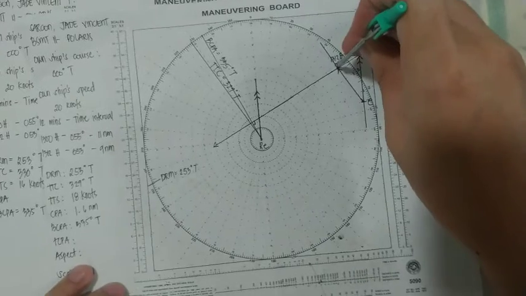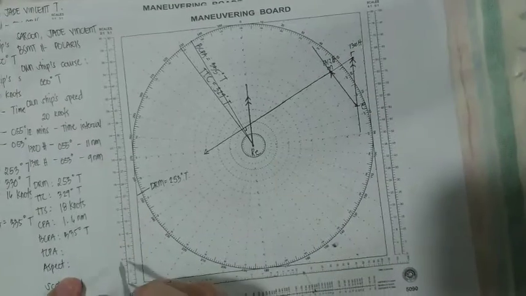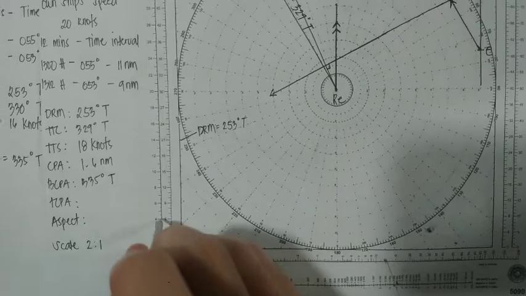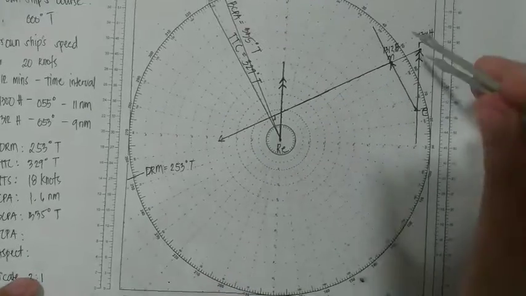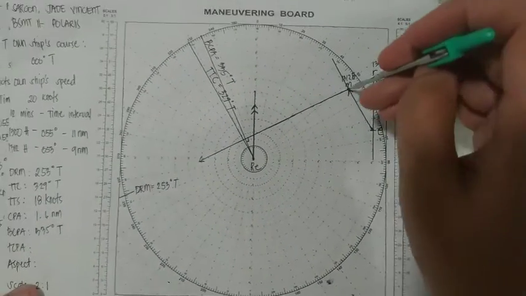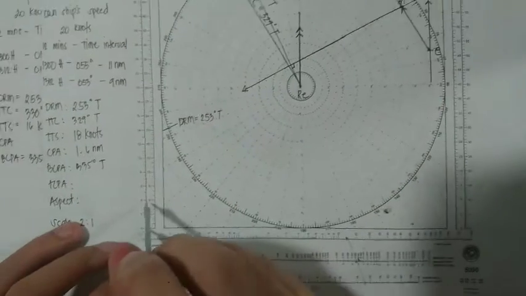So meaning naa siya sa 2 nautical miles. Again, gi-measure na siya, then gibutang sa scale, 2 nautical miles.